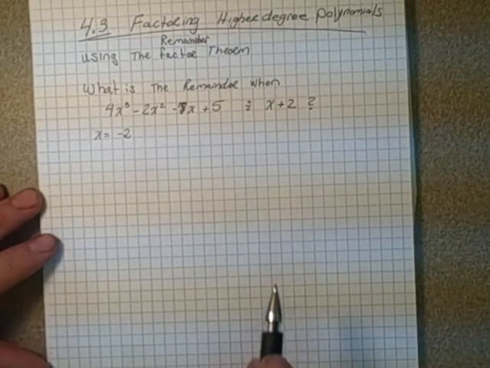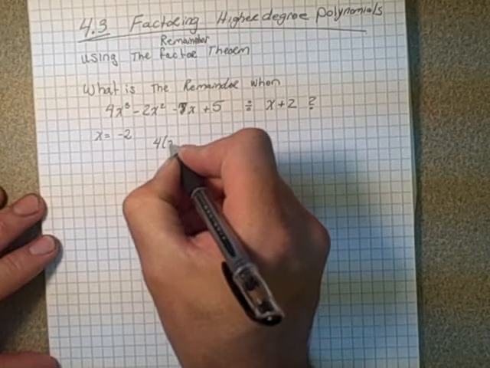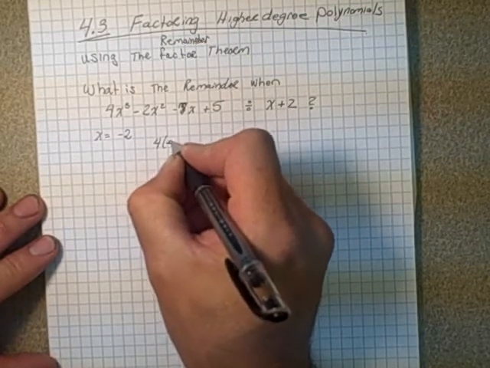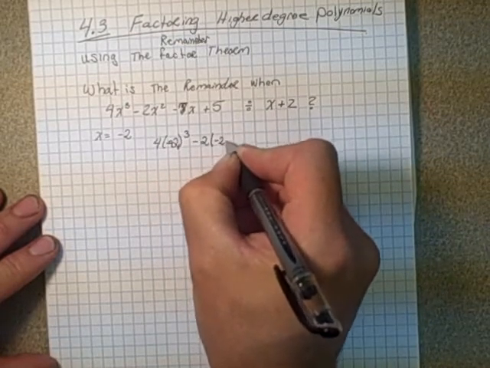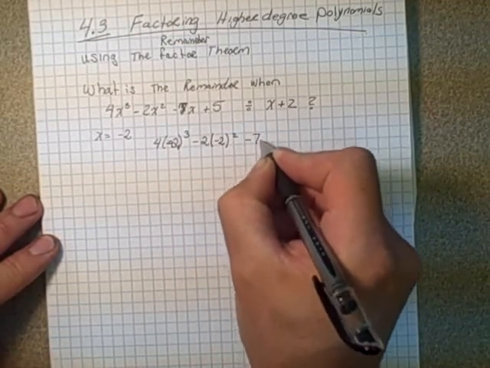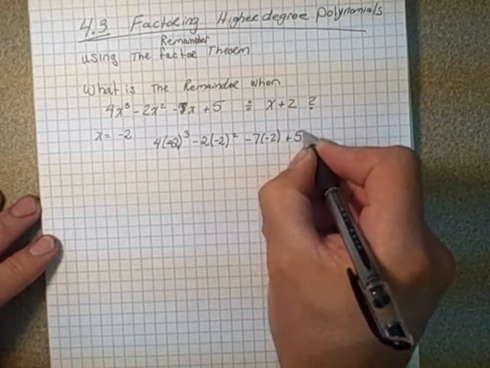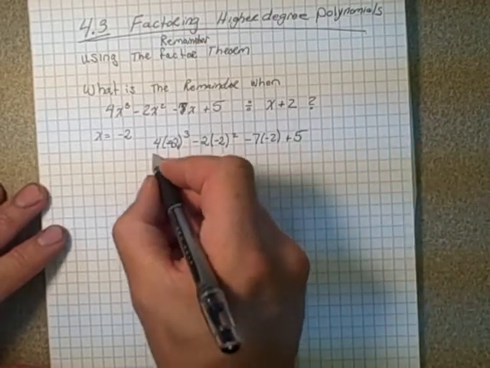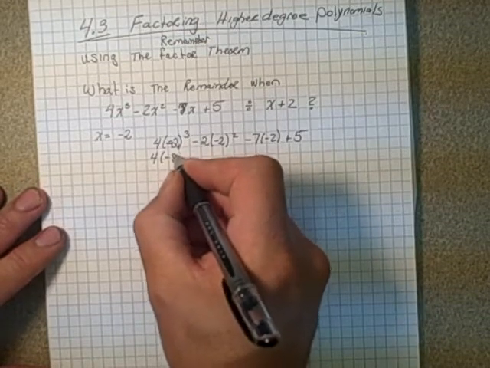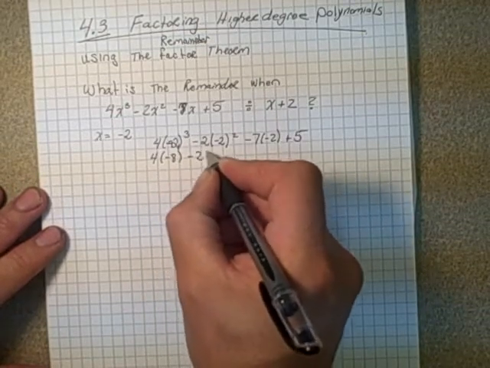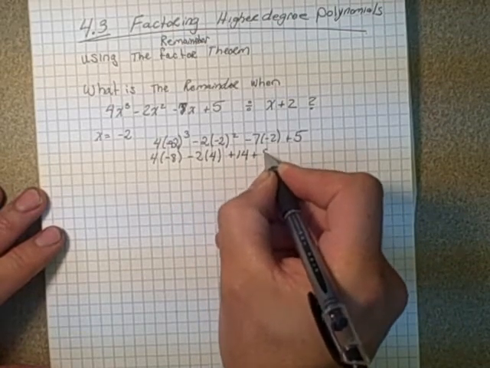Okay, so if I work this through then, 4 times -2 cubed minus 2 times -2 squared minus 7 times -2 plus 5. If we work that out, 4 times -2 times -2 times -2 is 4 times -8, which is -32. Then -2 times 4 is -8, plus 14, plus 5.